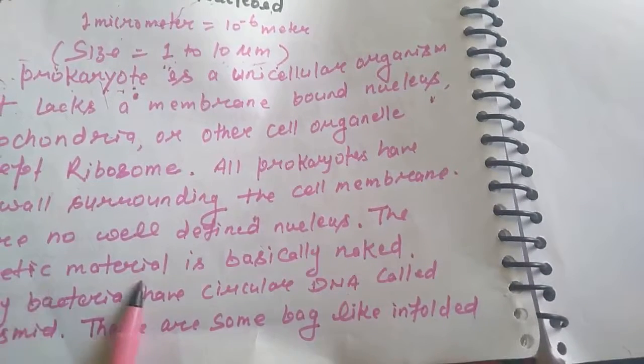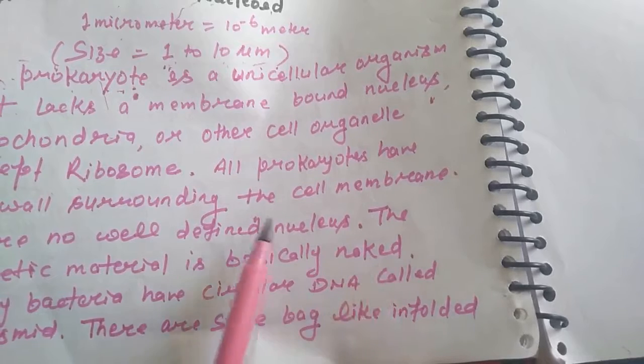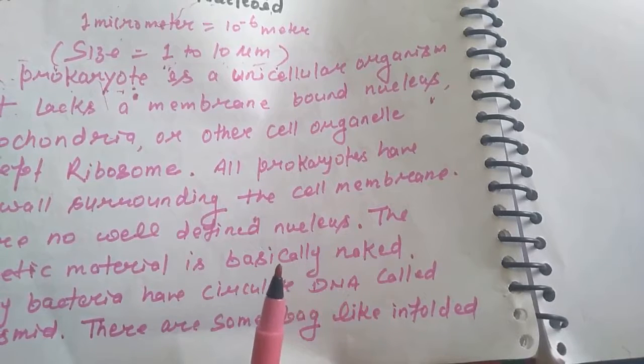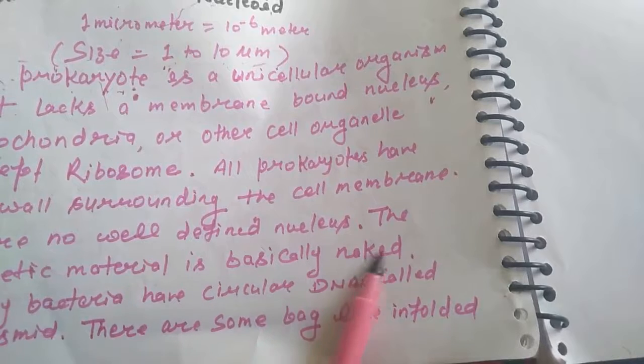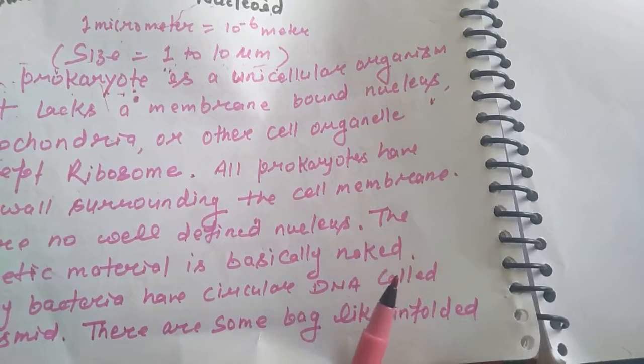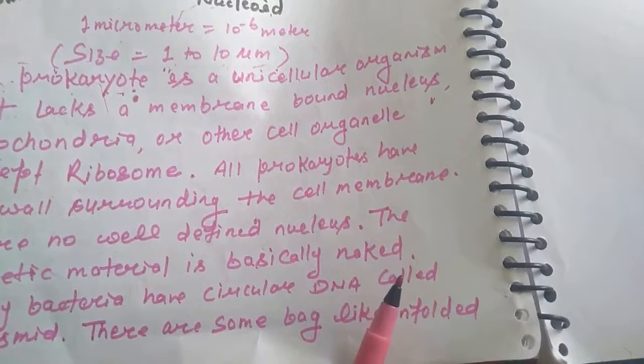The genetic material is basically naked due to the absence of the nuclear membrane. Genetic material means DNA and RNA.